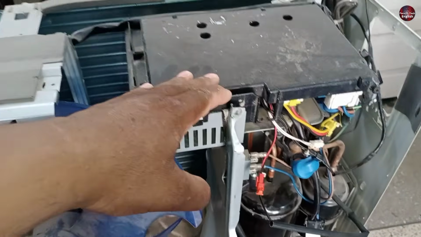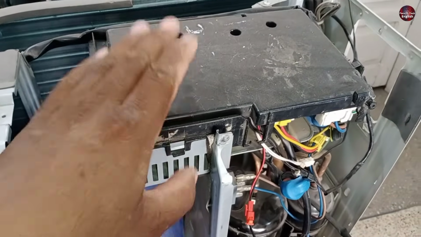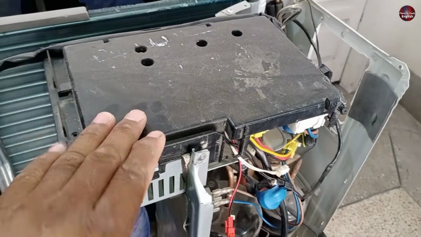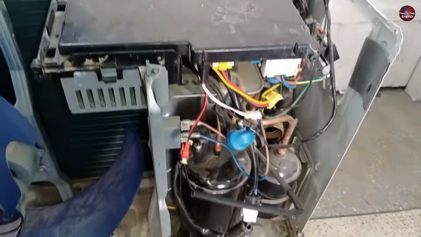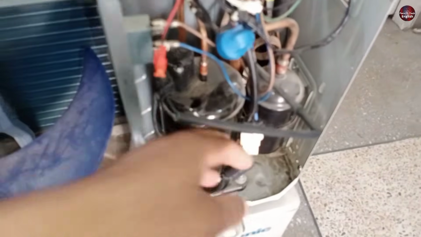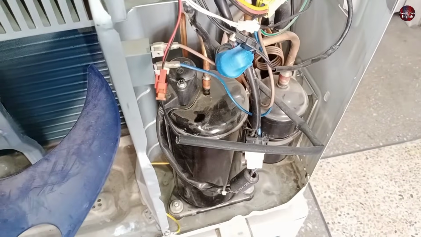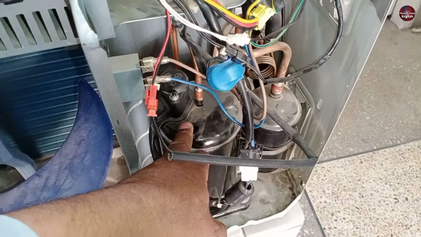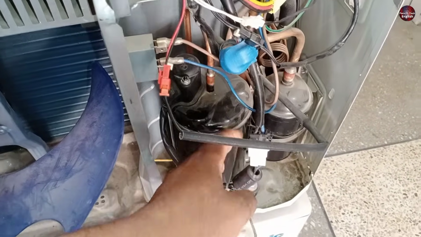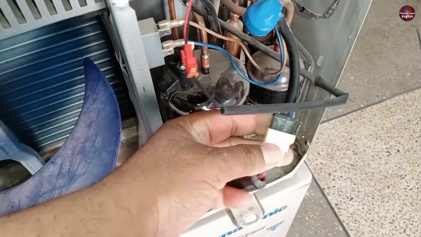Other than this, the fault could be in the motherboard. Right now the fault is in the motherboard. One other thing, if the compressor also goes bad, still the P4 error will be shown. I have already a video on how to test an inverter air conditioner compressor. That video will be linked at the end. Also, if the compressor pump gets jammed mechanically, still it will not work and show the P4 error.